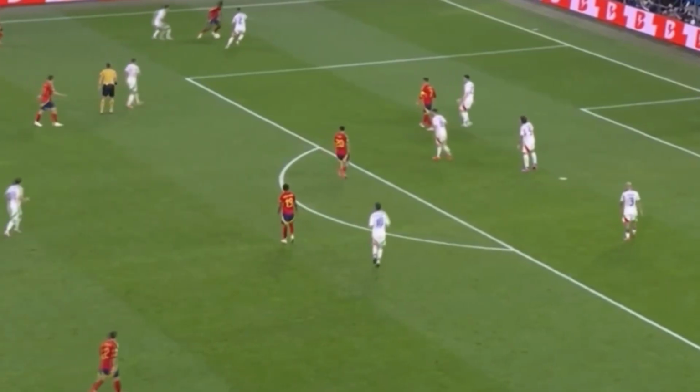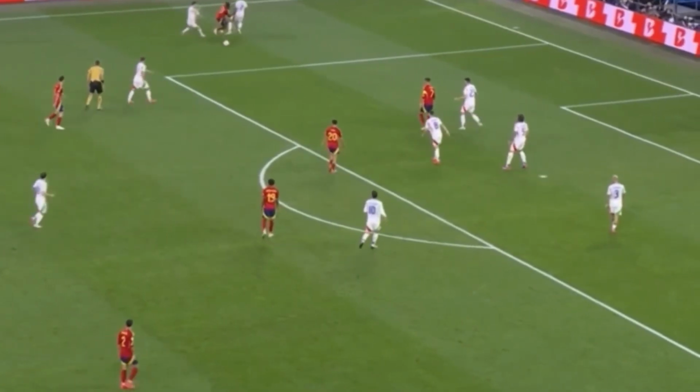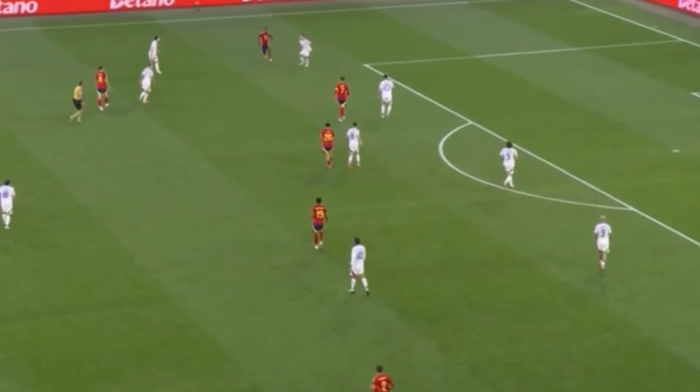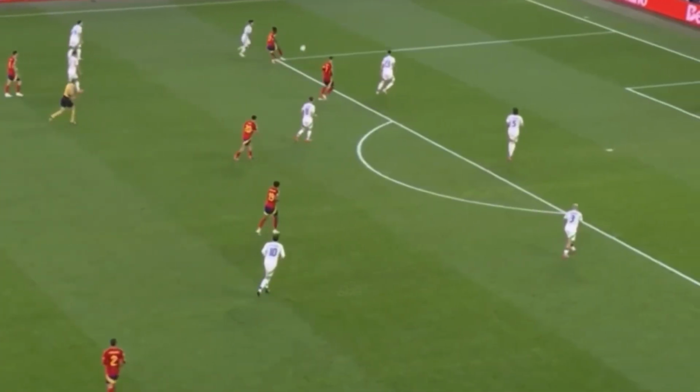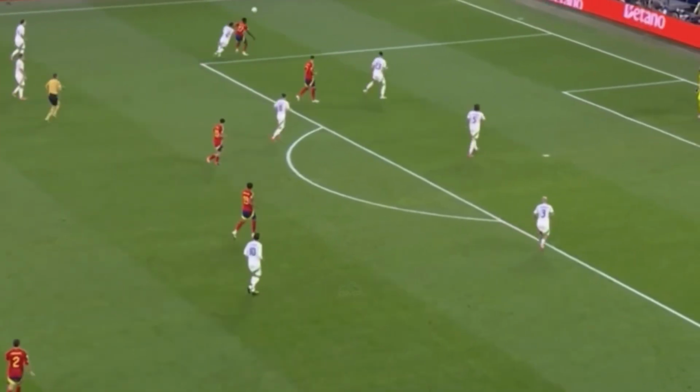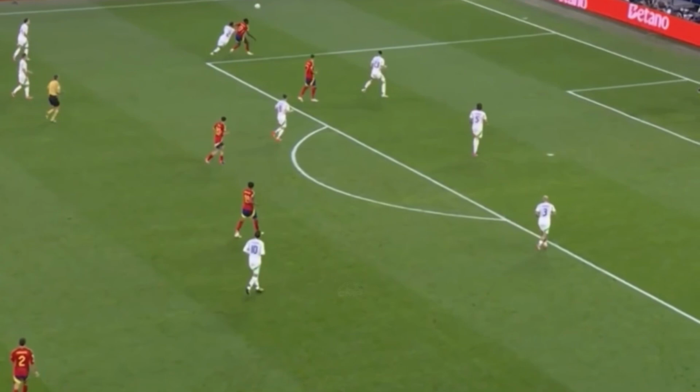In the 35th minute, showing that flair we all love to see. Initially, winning the header. Now look at this for ball protection. Now, he has so much more time on the ball. He now spins against the defender's momentum.